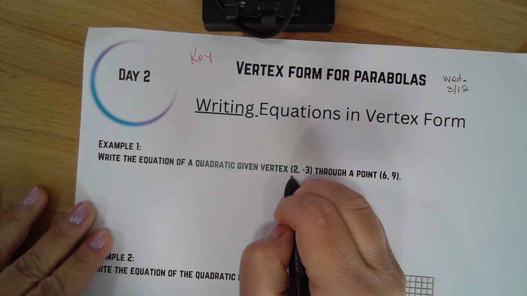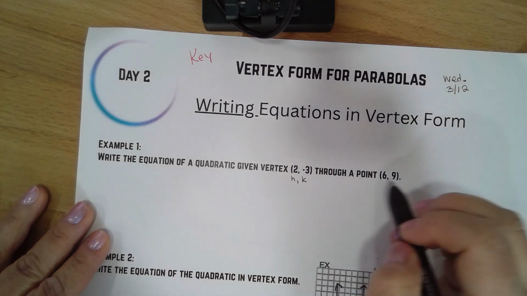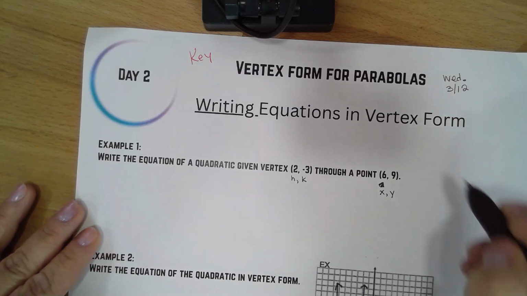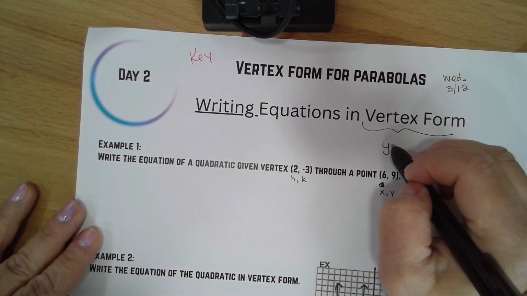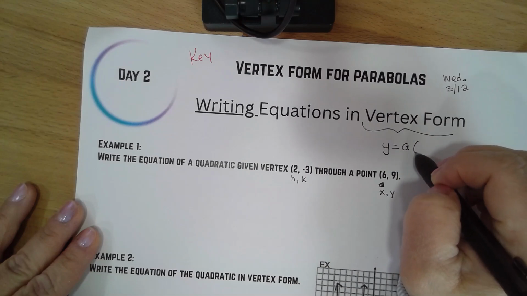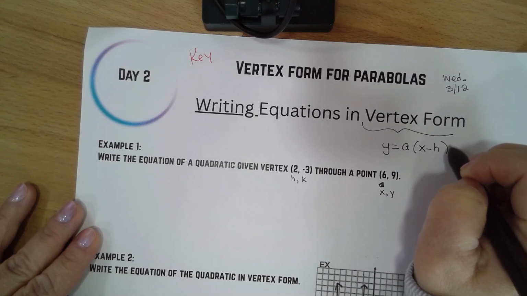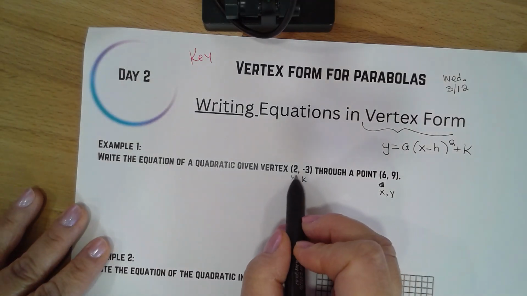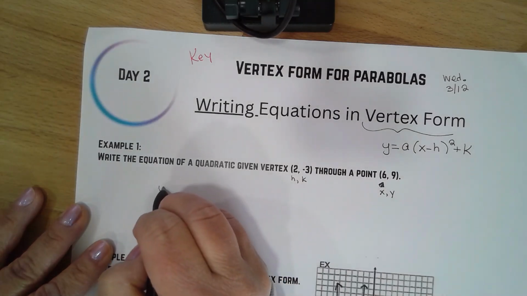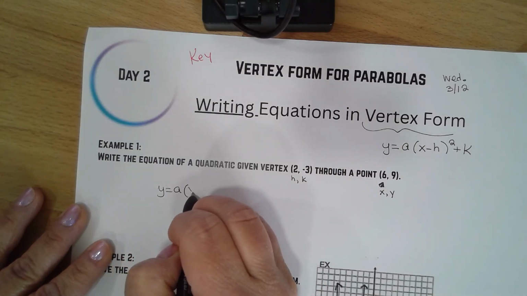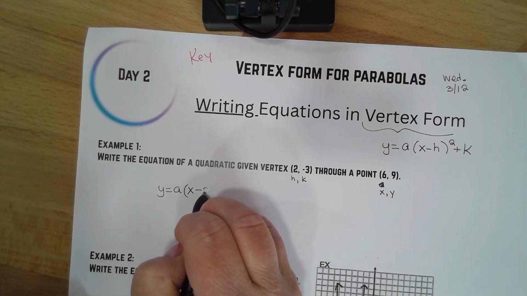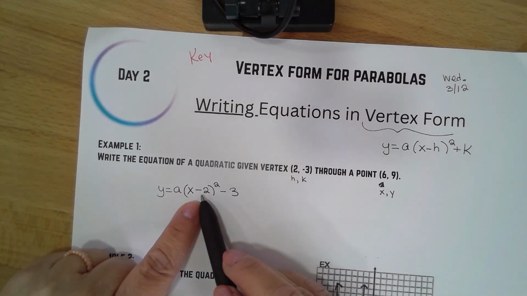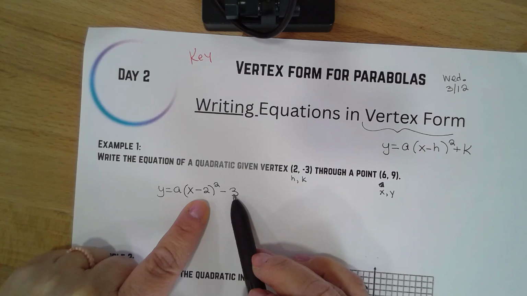Think to yourself that's h and k through a point. So a point is x, y. And let's review. What does vertex form look like? y equals a times (x minus h) squared plus k. So I'm literally going to plug 2 and negative 3 into the form. So (x minus 2) squared minus 3. Again, that's my h, that's my k.